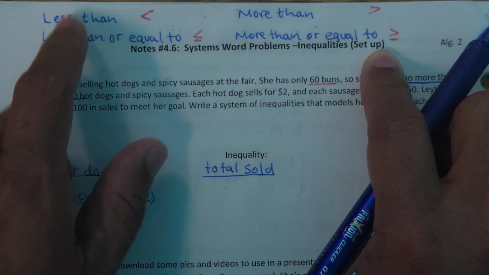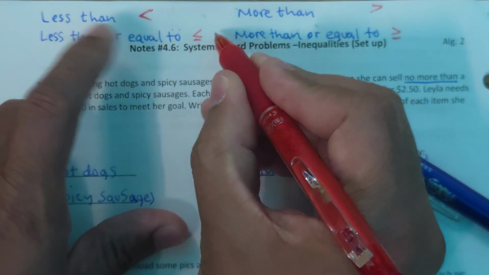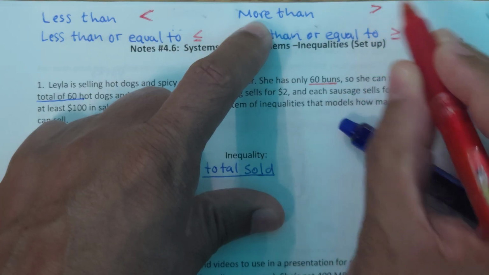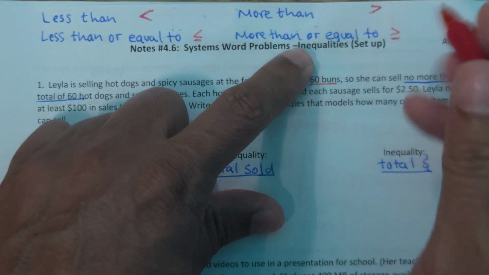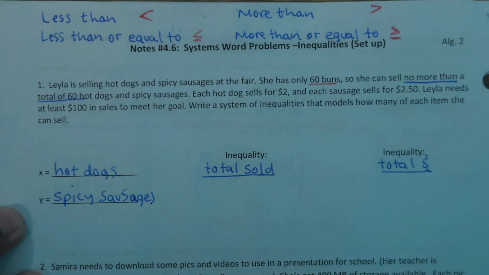Just a quick reminder: this is the symbol for less than, this is the one for less than or equal to, this is the symbol for more than, and this one is more than or equal to. All right, so that said, let's see.